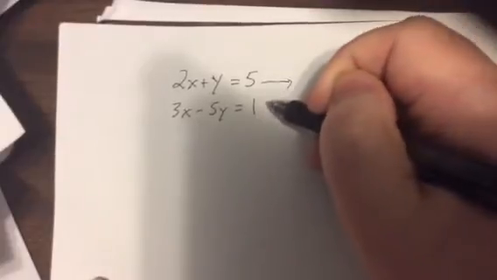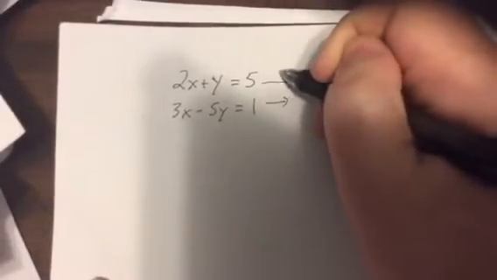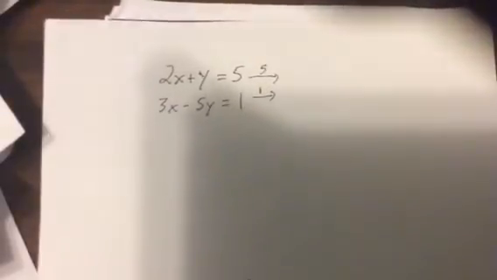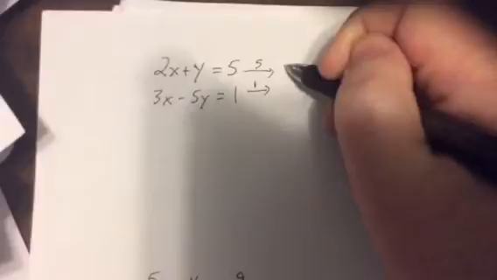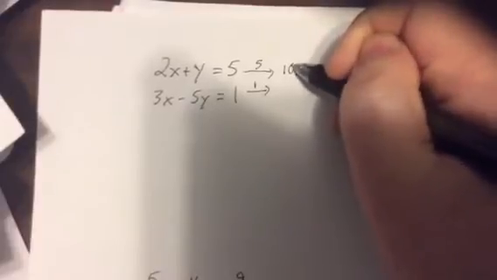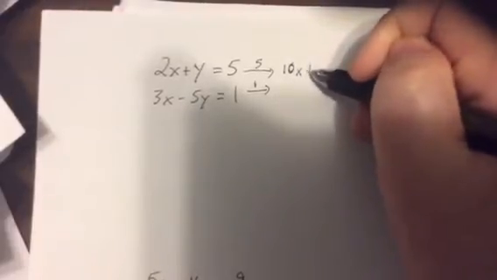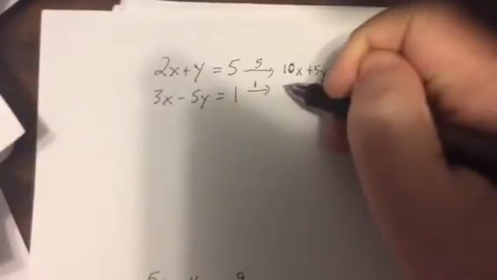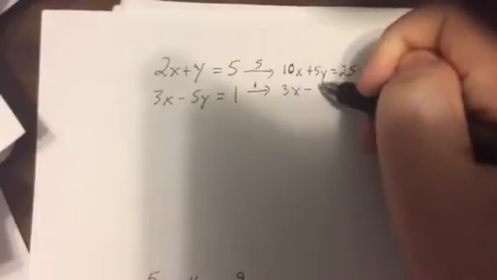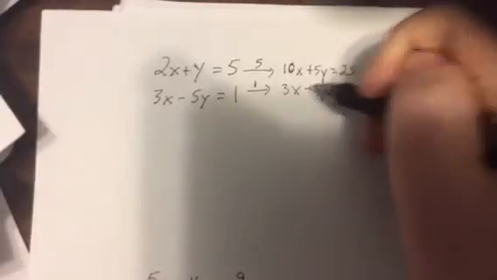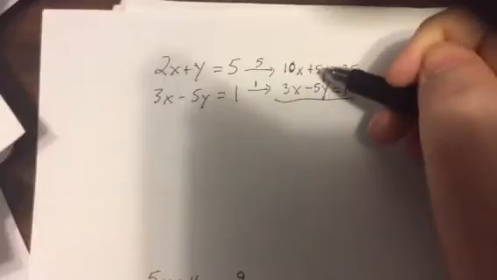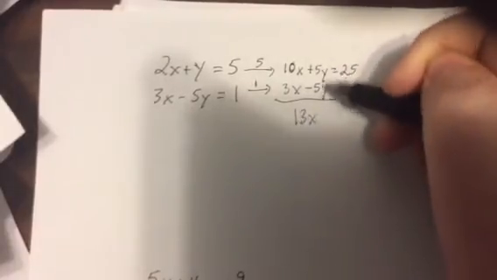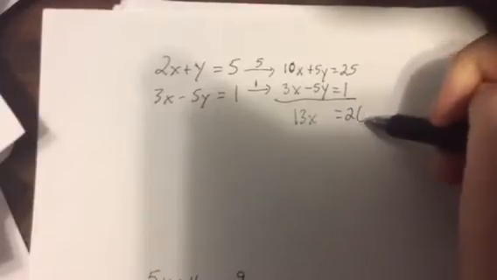Now, I like to draw little arrows. So put a little 5 here, and then here I'm not going to multiply by anything, or multiply by 1 is the same thing. So now always double check your work. It seems like stupid mistakes is what happens here. So, okay, and then, add it up, this would be 13x. This drops out, and this would be 26.